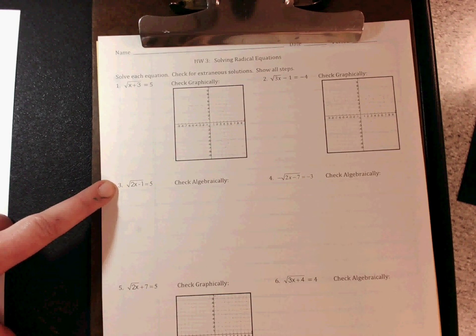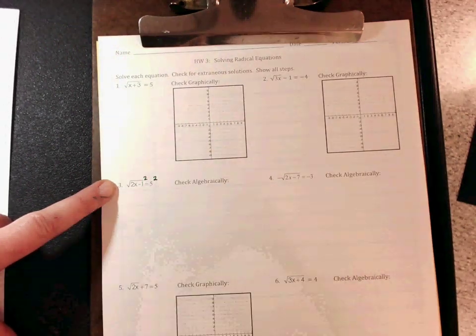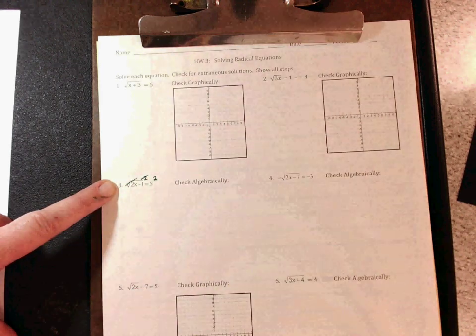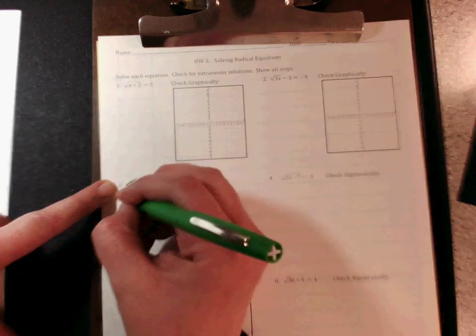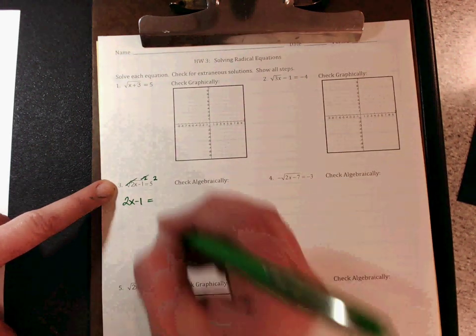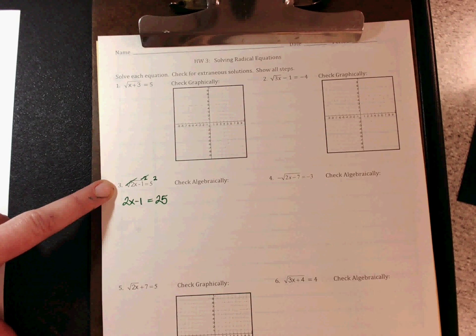Okay, so the first thing I'm going to do to get rid of the square root is square both sides. And when I square, remember that the squared and the square root cross out. What's left over? 2x minus 1 equals. Now, 5 squared is what? Remember that the way you get a squared is you times it by itself. So 5 times 5 is 25. That's where that comes from.